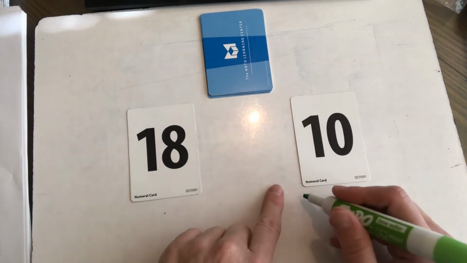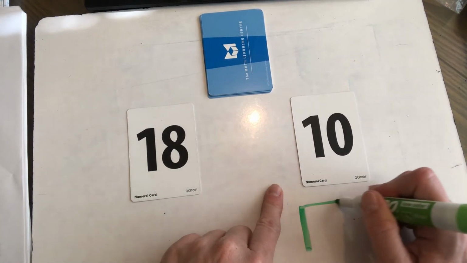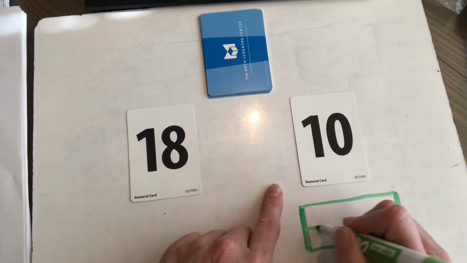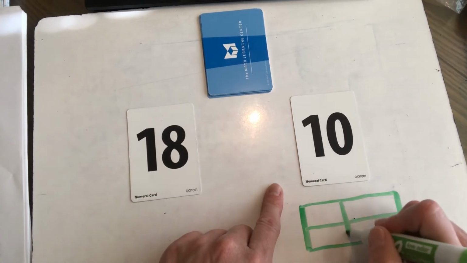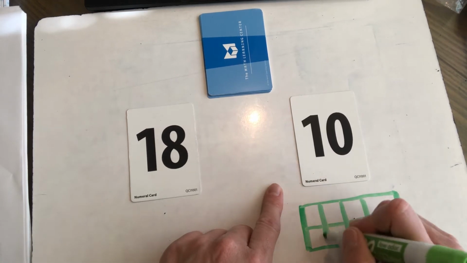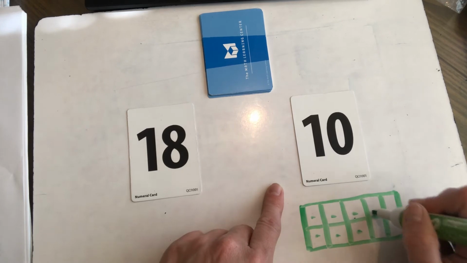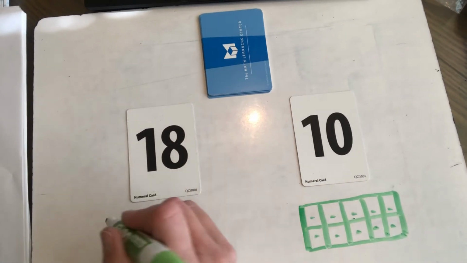Well, I know if I'm thinking about the number 10 and I'm thinking about it with my 10 frames, I know that for this number, my 10 frame is full, right?